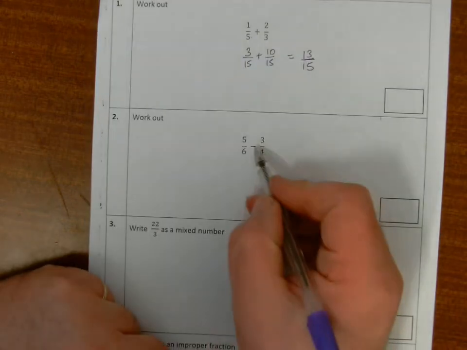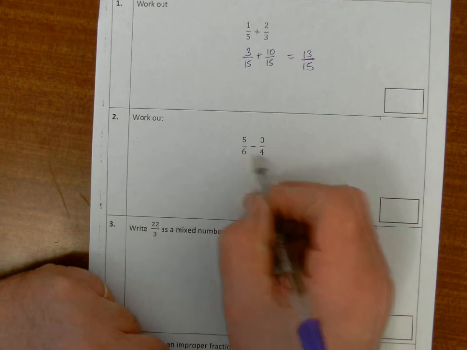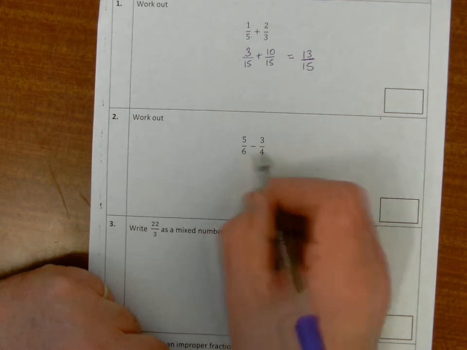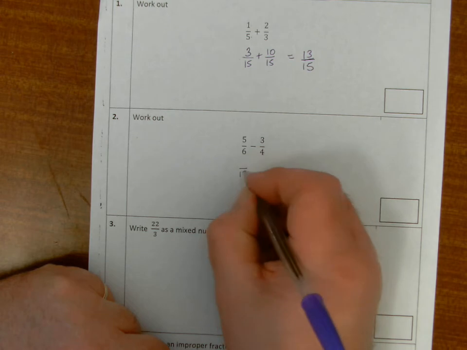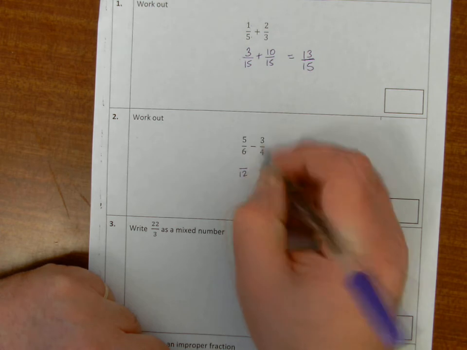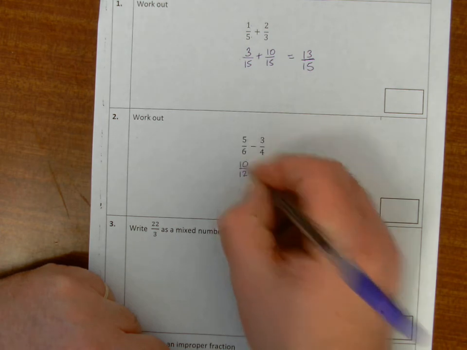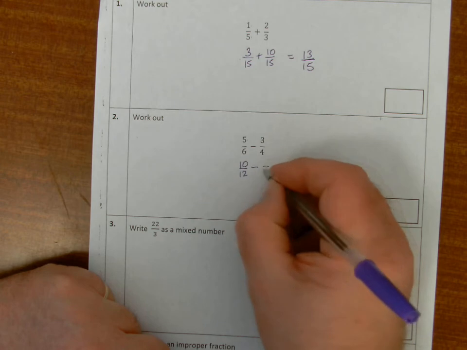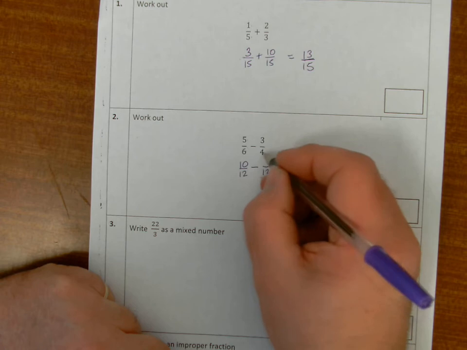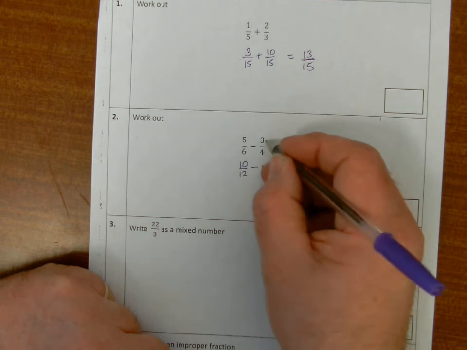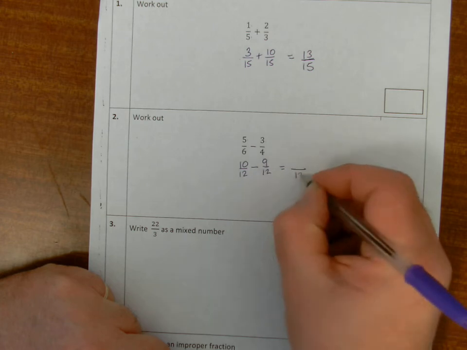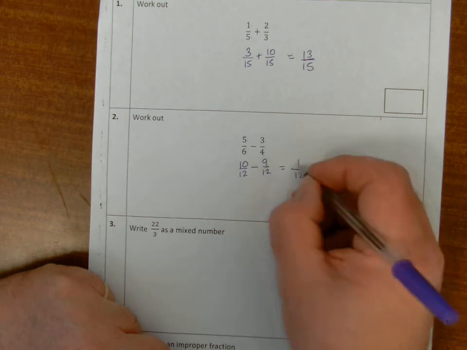So the second one, subtraction, same thing. I need the number on the bottom to be the same. 6 and 4 will go into 12, so I'll scale these numbers up to 12. So 6, I need to double 6 to make 12, so that means I've got to double the 5 on top, so that's 10 twelfths minus, and to get from 4 to 12 I have to times it by 3, so I have to do the same to the top line, 3 3s are 9. And the number on the bottom is the same, so I can simply say 10 take away 9 is 1.